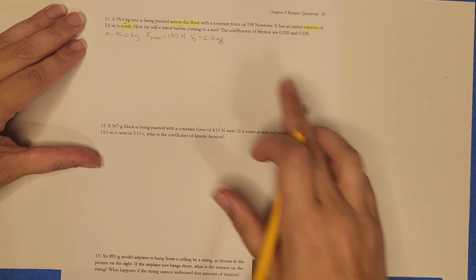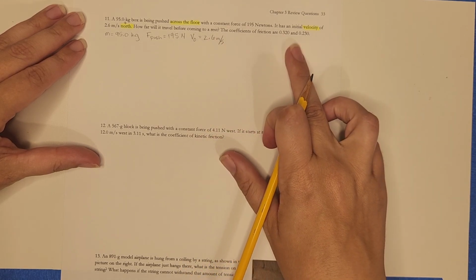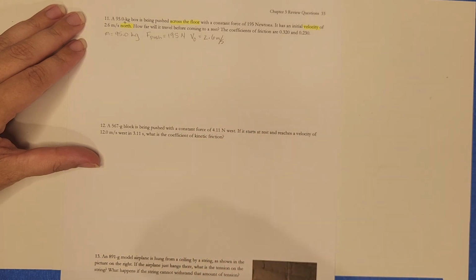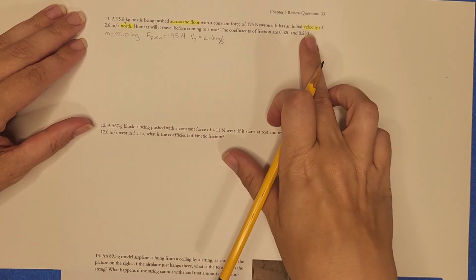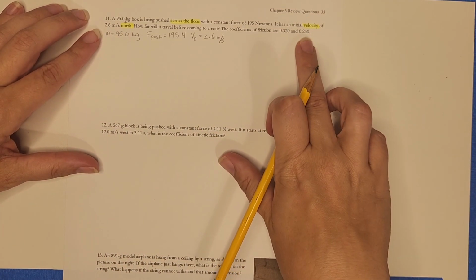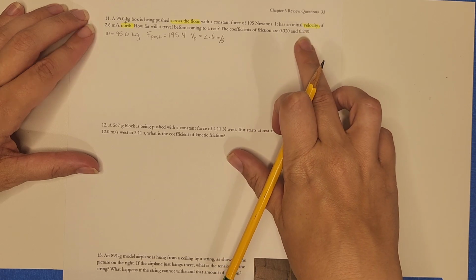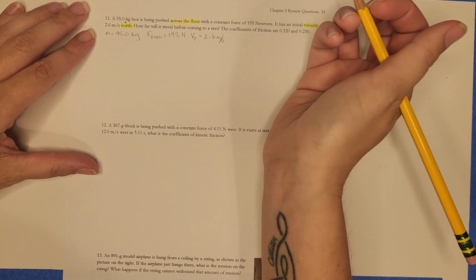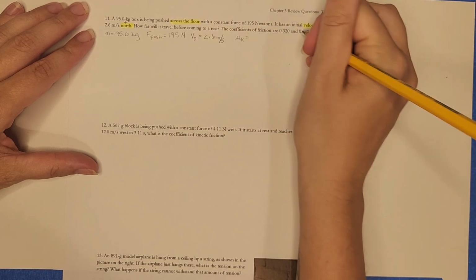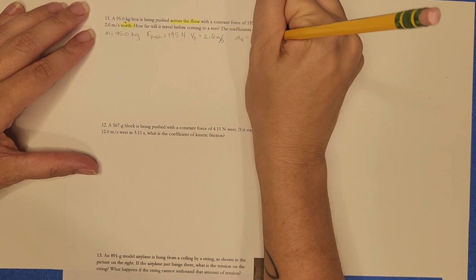And then I have coefficients of friction. Okay, so again, am I determining any kind of force that's being used to start that movement from rest? No, that initial velocity is already moving. So we're definitely going to be using the kinetic friction coefficient. So my mu k equals 0.230.